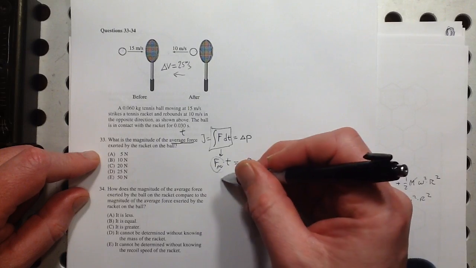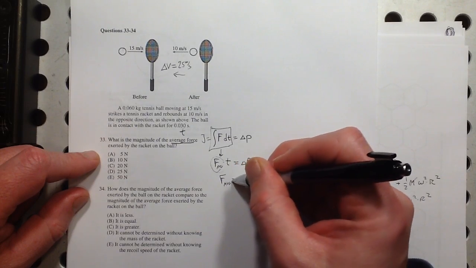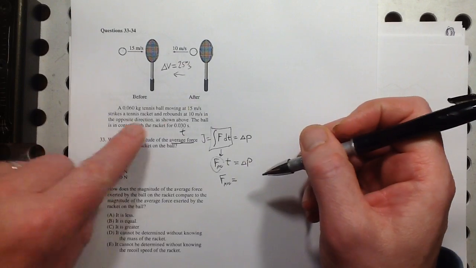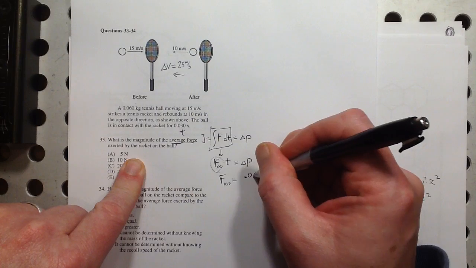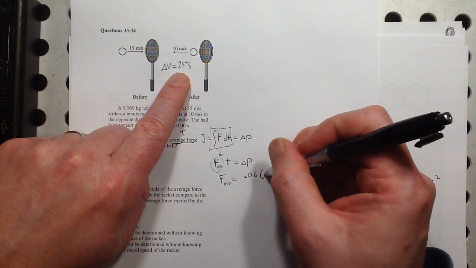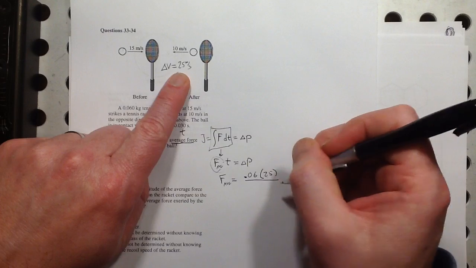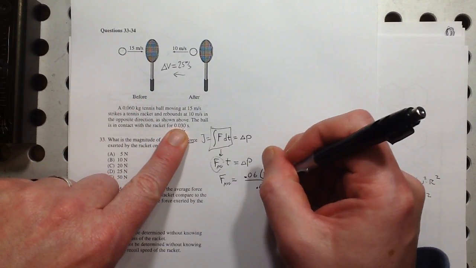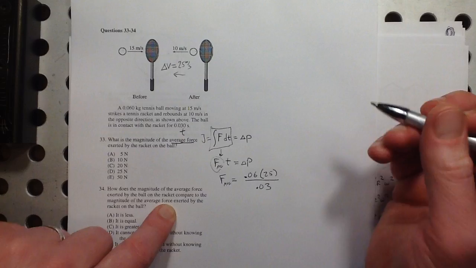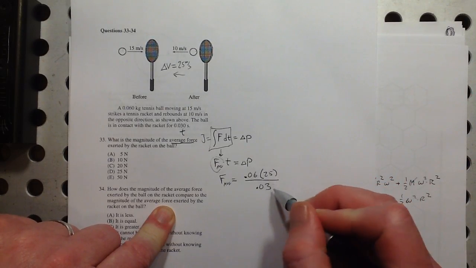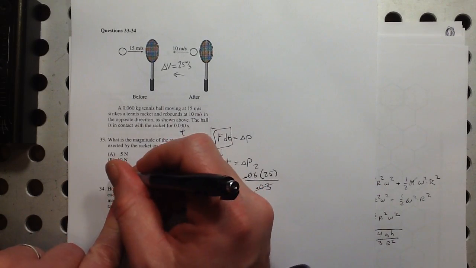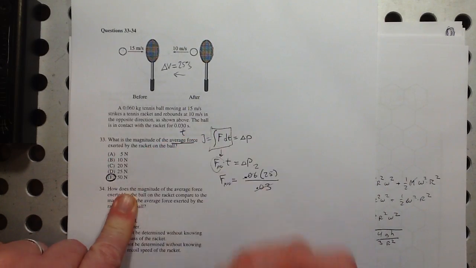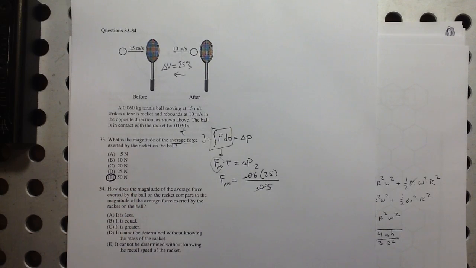So that means my average force is equal to the change in momentum, which is mass times change in velocity, 0.06. Change in velocity we already talked about here is 25, over the change in time, which is 0.03. They made these numbers nice to do without a calculator. 0.06 over 0.03 is 2, and 2 times 25 is 50. There it is. The impulse-momentum theorem.